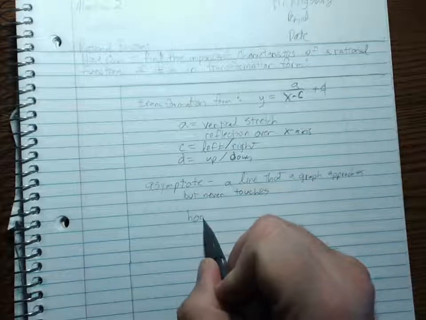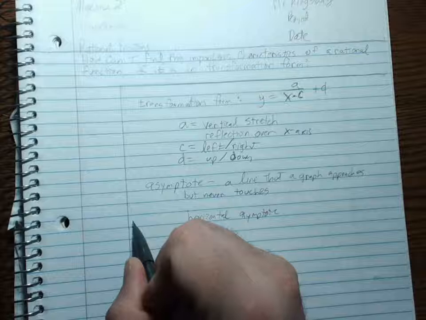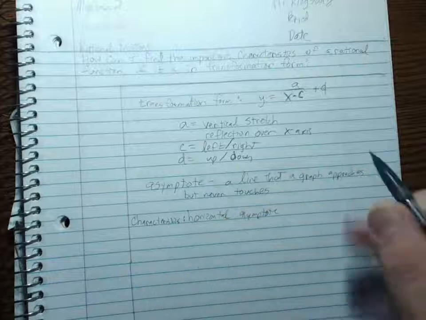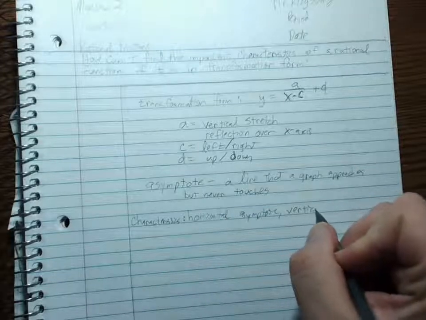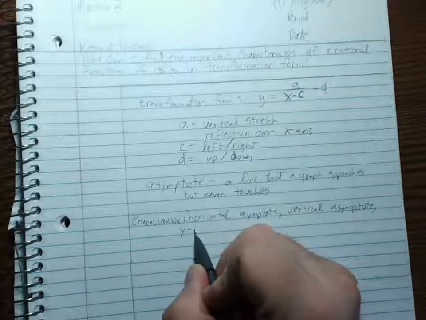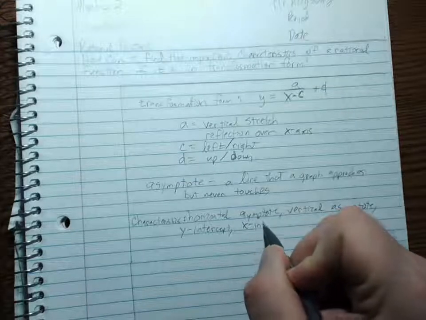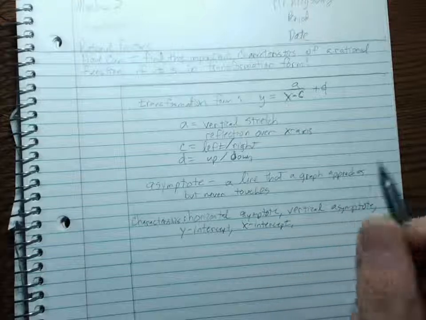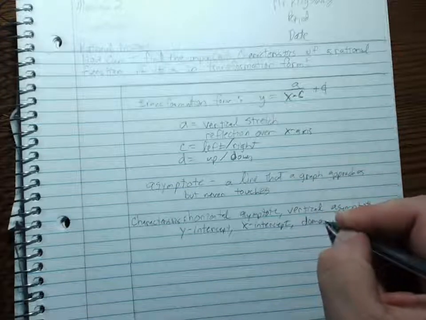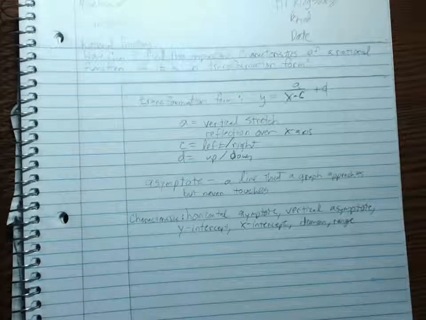We've got a horizontal asymptote. These are our characteristics: horizontal asymptote, vertical asymptote. We definitely want to look at the y-intercept, the x-intercept, the domain, and the range. And actually, these tend to be very interconnected.